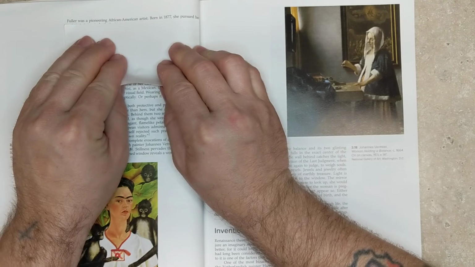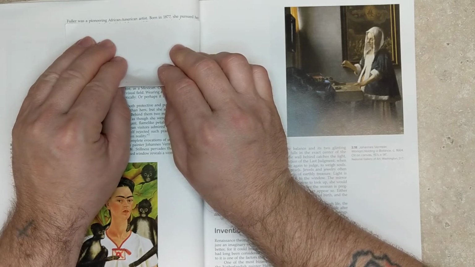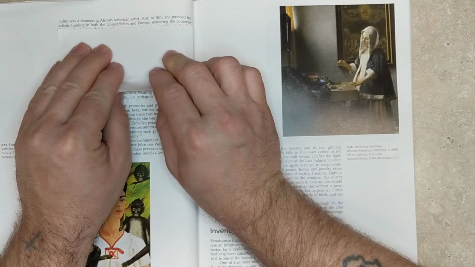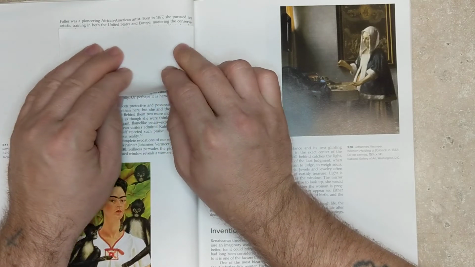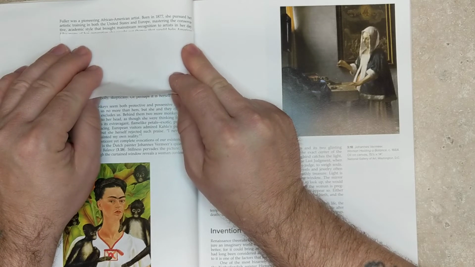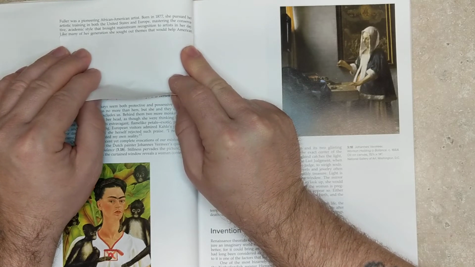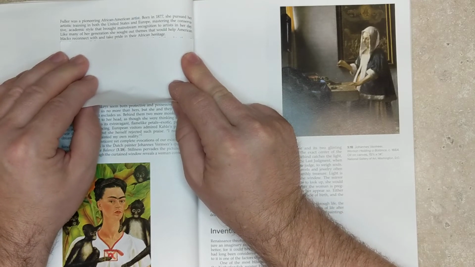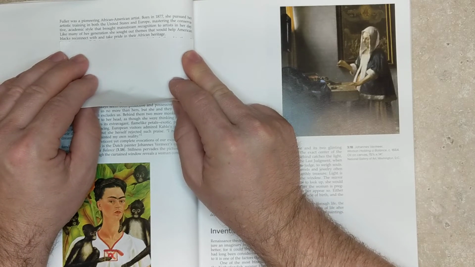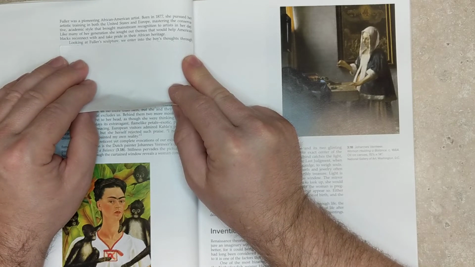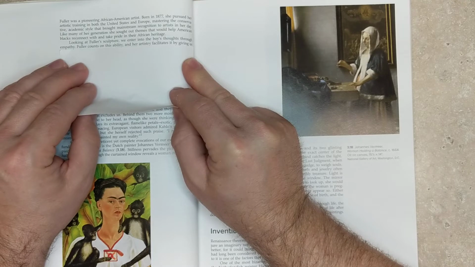Fuller was a pioneering African American artist. Born in 1877, she pursued her artistic training in both the United States and Europe, mastering the conservative academic style that brought mainstream recognition to artists in her day. Like many of her generation, she sought out themes that would help American blacks reconnect with and take pride in their African heritage. Looking at Fuller's sculpture, we enter into the boy's thoughts through empathy.